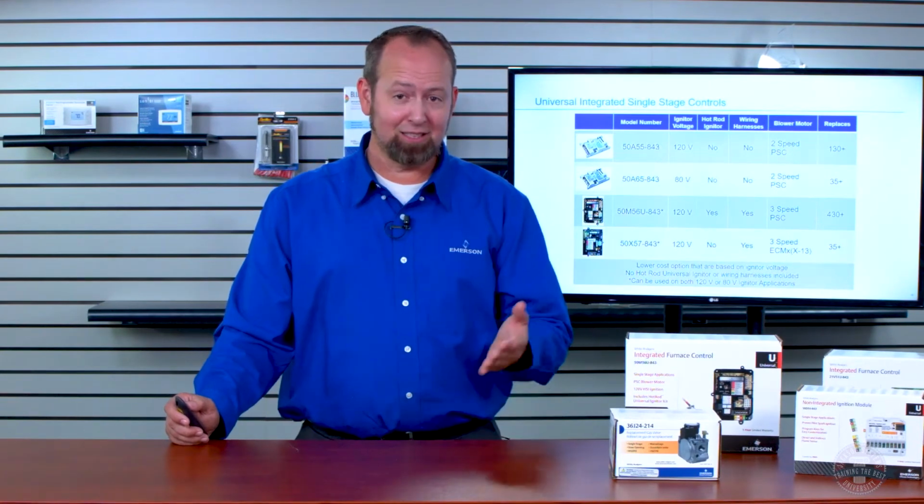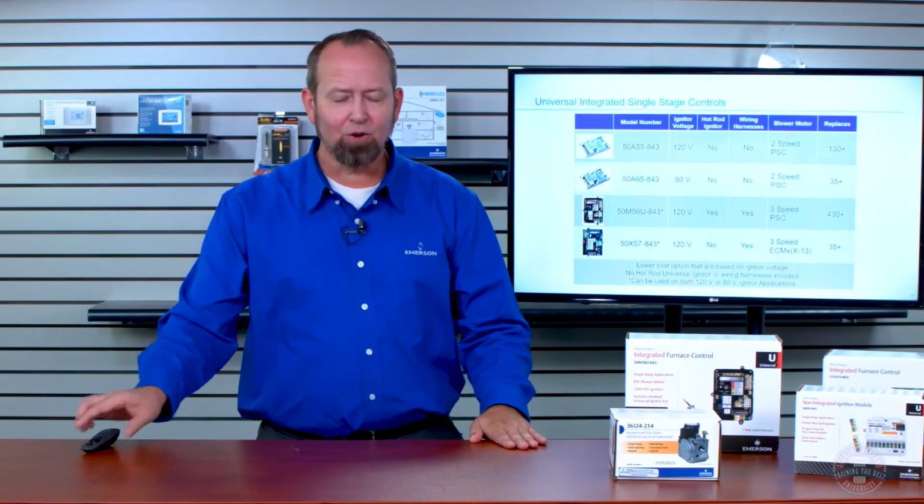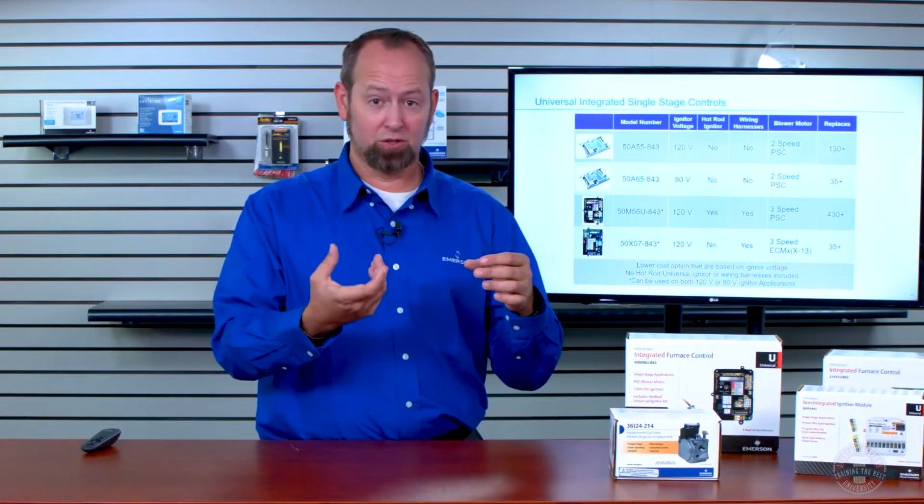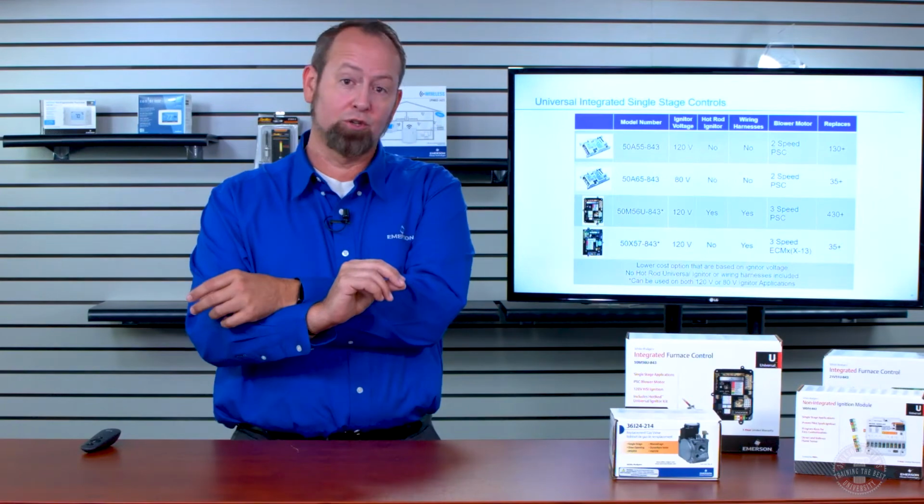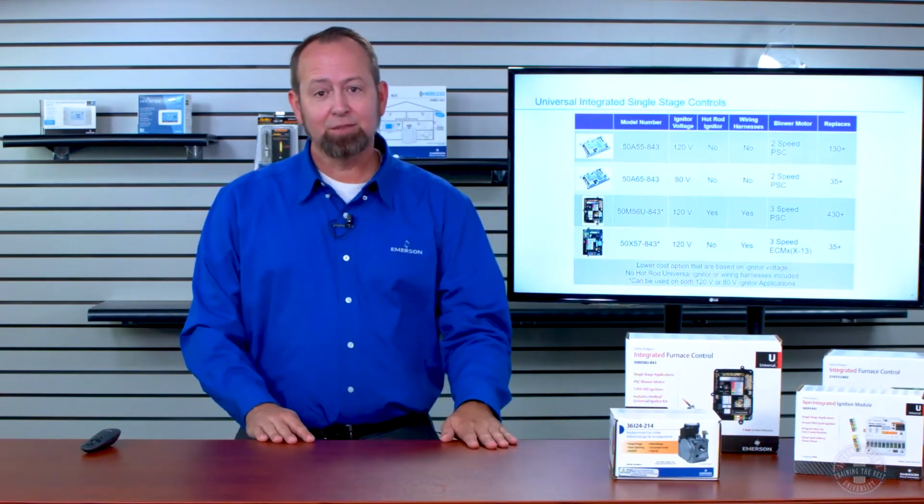But the ECMX or the X13 motor, I've always likened it in a way to an air conditioner. An air conditioner has the line voltage going in through a contactor and going to the compressor, and then it has low voltage going to this contactor that closes the contactor to allow that line voltage to turn the compressor motor on. And an ECMX or an X13 motor is basically the same.